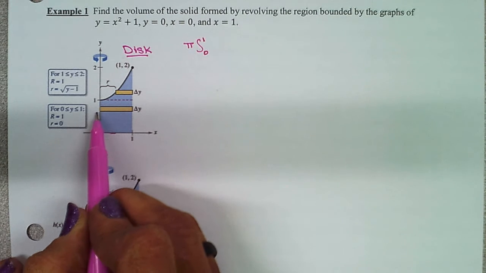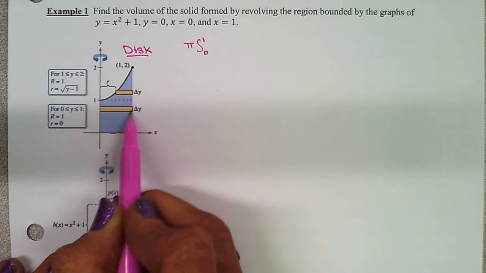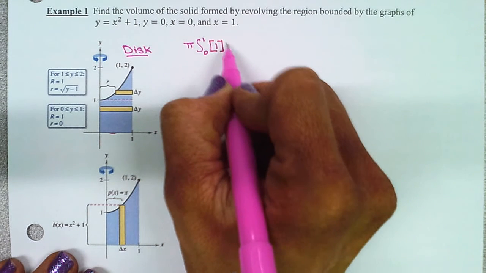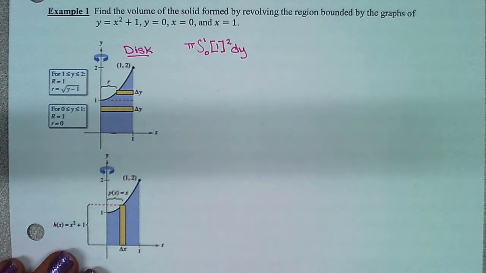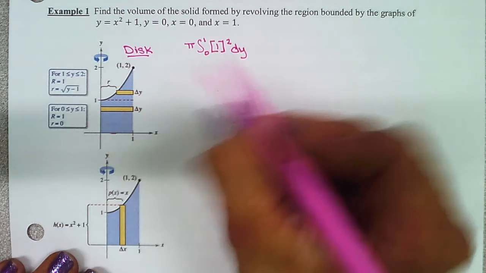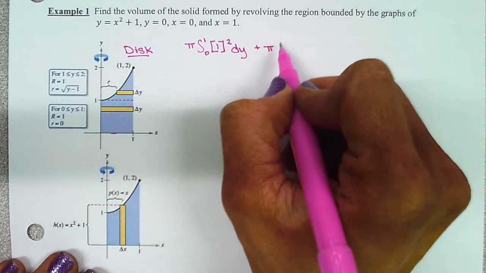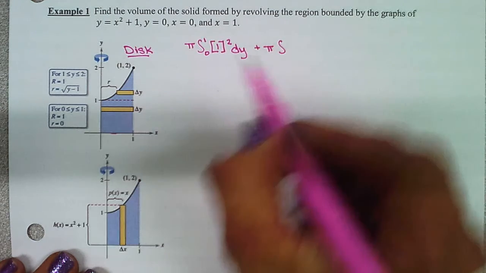And now here, remember with your disk method, it was the big R squared, and our radius here is just a 1. So we're going to have a 1 squared, and then we're in terms of y, so dy. Then we're going to have to add to it the volume that's created from this top part. So we're going to have that pi again because we're dealing with the disk. This time we're going from 1 to 2.